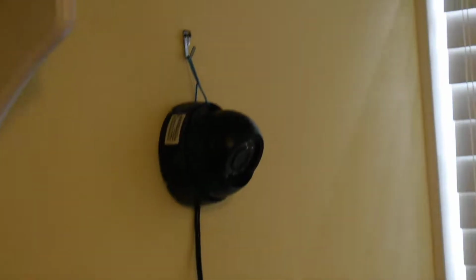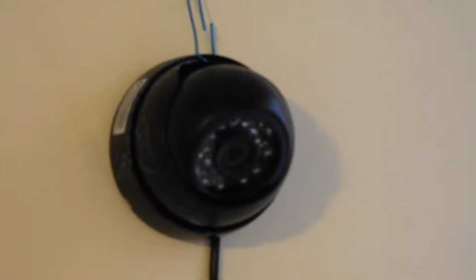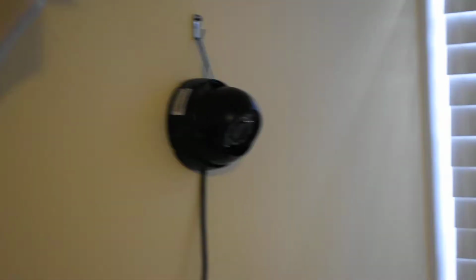So what I did is I went online and I bought a camera. And thus, there it is. And if you can see, it has LEDs. Those are infrared LEDs, so that when the light gets dark, it shoots out infrared light, so that it doesn't wake me up, but it can still see me sleeping.